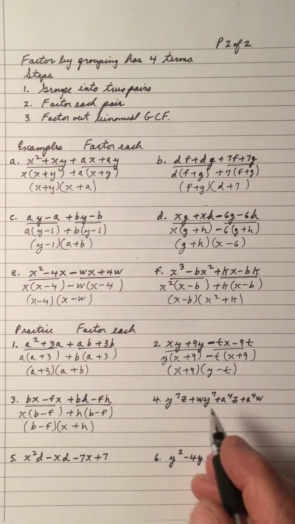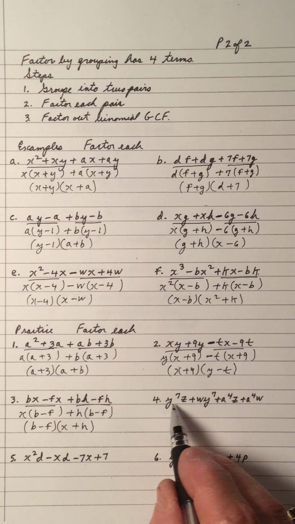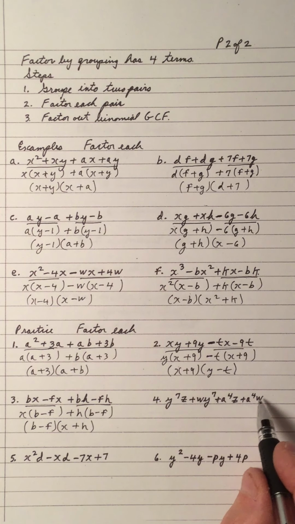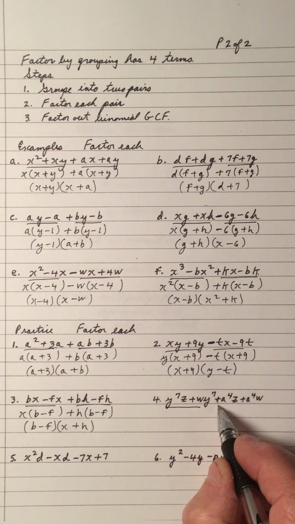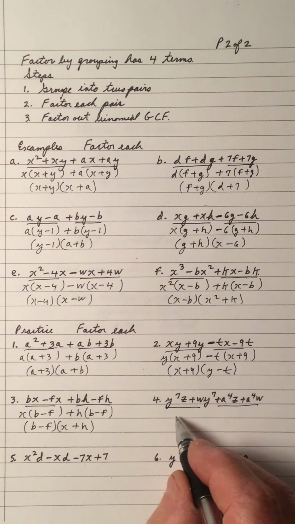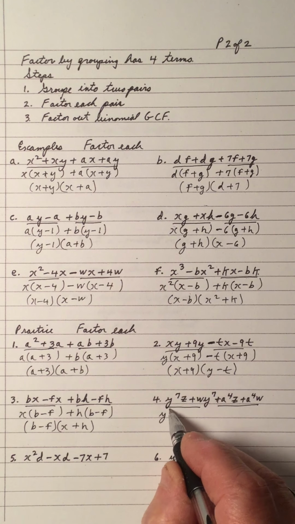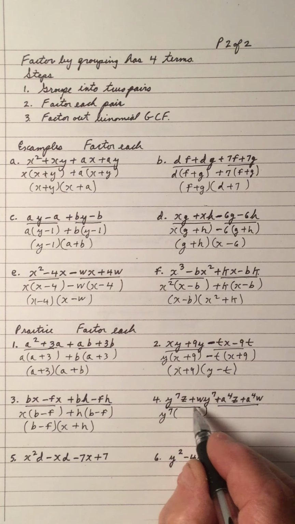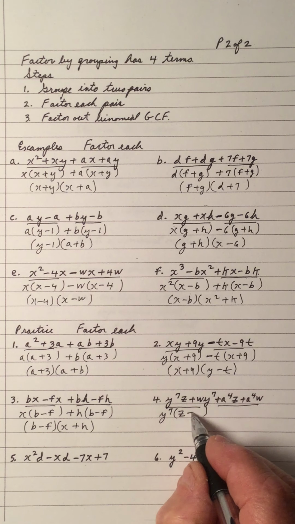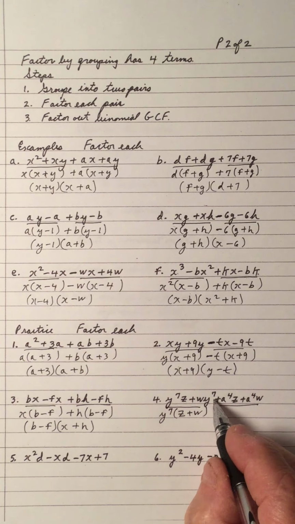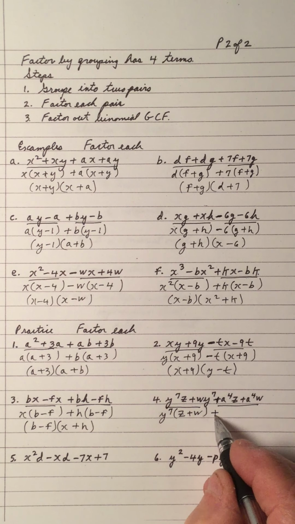Let's continue. And again, I got a y7, but no y's. I got a z and a z. Nope, nothing common, so I go 2 and 2. Done. The first two, I see a y7. It's common. What's left? Z. What's left? W. And I see a plus right here, so that's a plus.